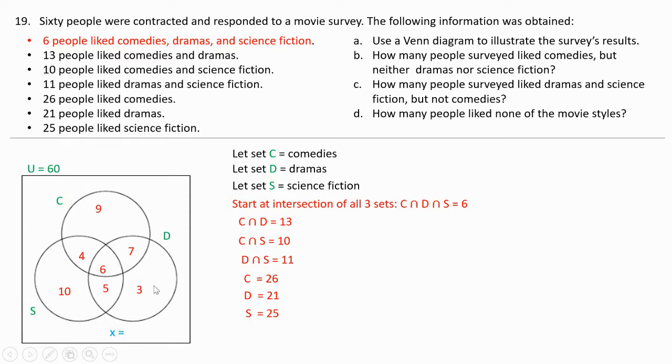Okay, so let's do this. So we have 9 plus 7 plus 6 plus 4 plus 3 plus 5 plus 10 equals 44. So all the people that like the movies from the 60 were 44 people. So then we subtract 44 from 60, so that's 16. So X equals 16. So this is the answer for part A.